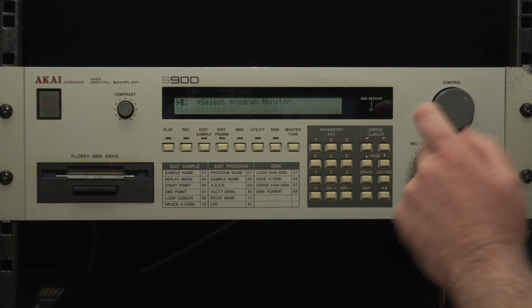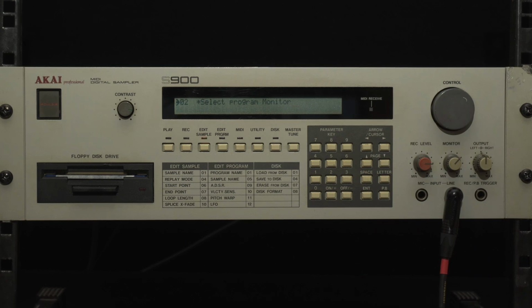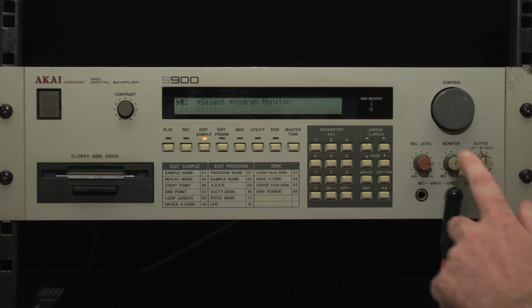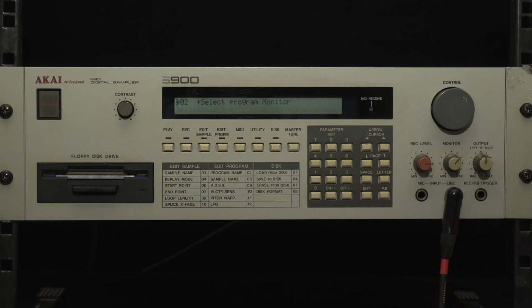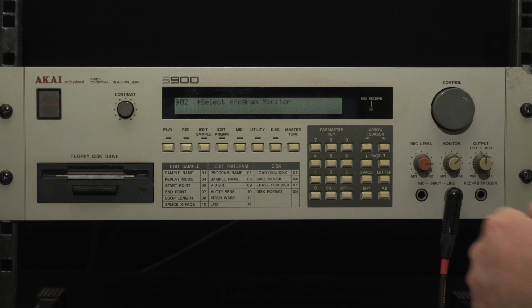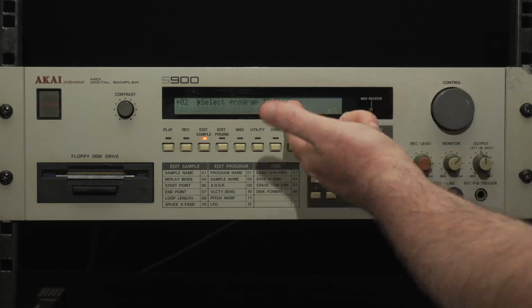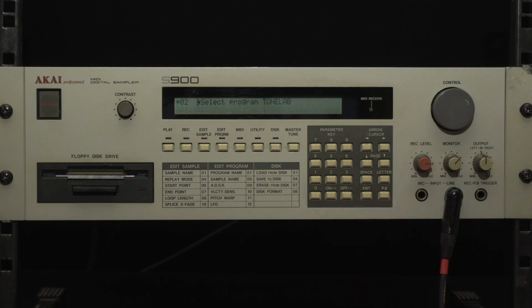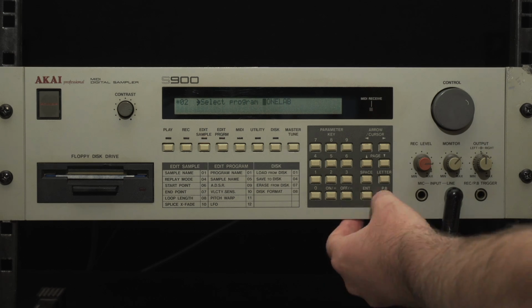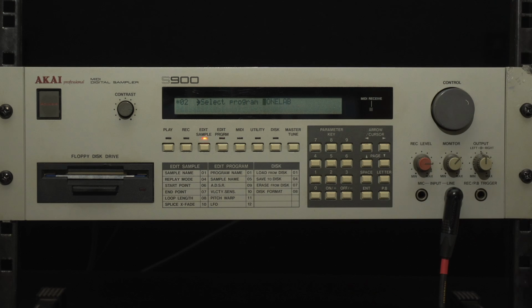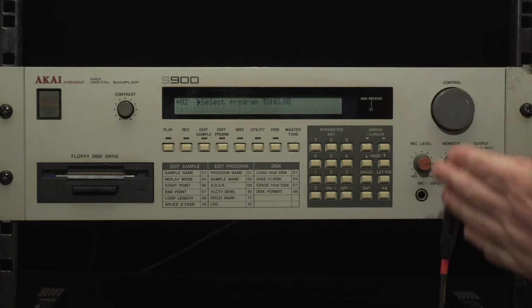And so if I go up to the next page, here we've got the select program, which by default is set to monitor, which is our monitor output. But if you've configured your sample inside a program, like I have, I can select that particular program, which is called TONELAB here, enter that in. And now when I hit the playback, it's going to play the 808 through the lens of that particular program.